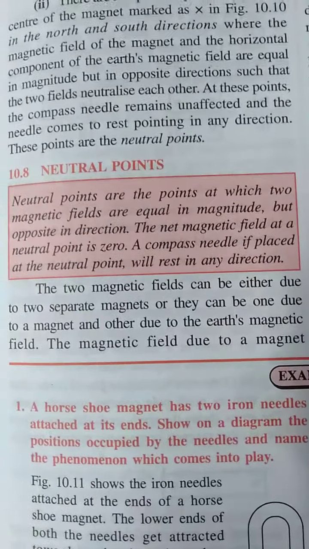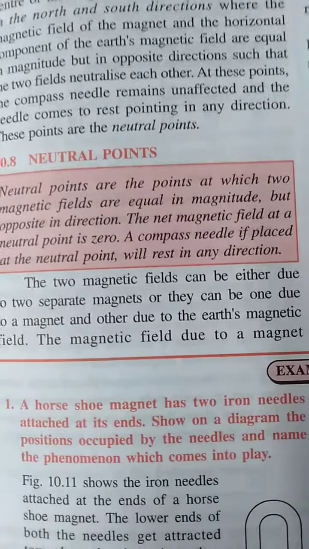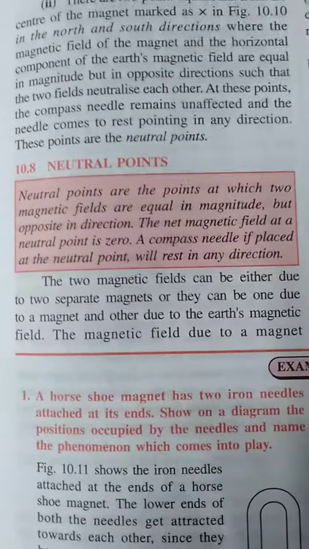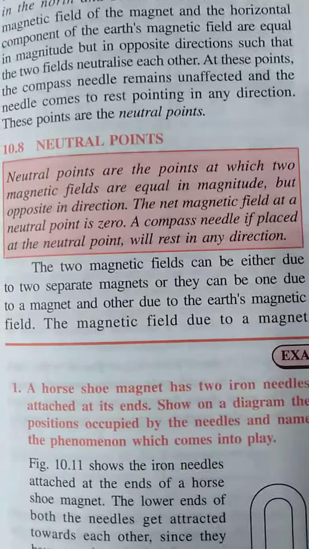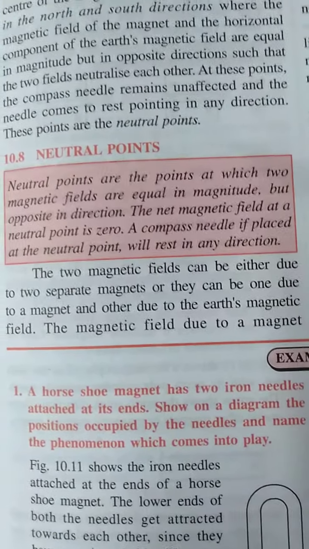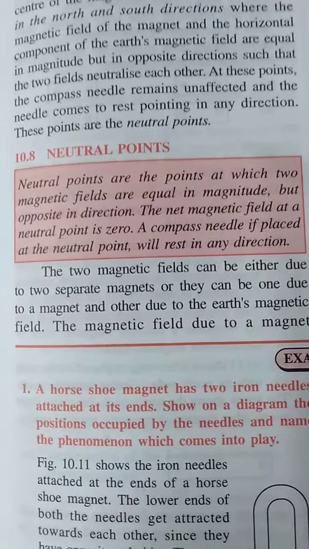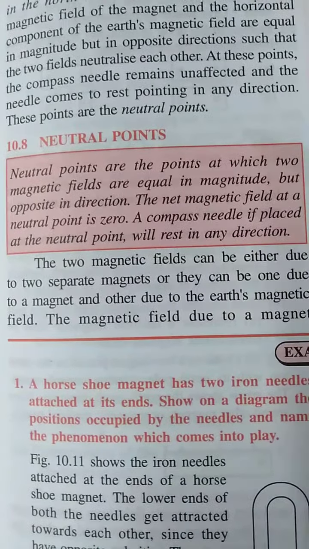These two magnetic fields can be due to two magnets, or due to one magnet and Earth's magnetic field. Whatever the source, these two magnetic fields at that point are opposite in direction and equal in magnitude. Hence, the net resultant magnetic field at that point is 0.